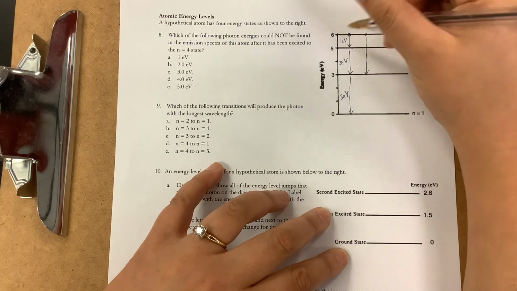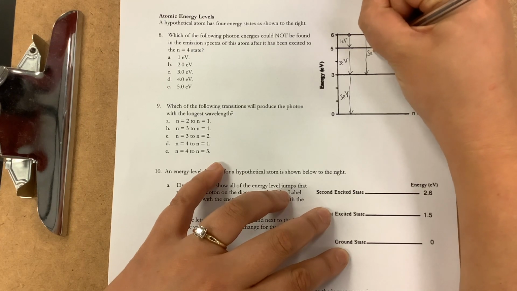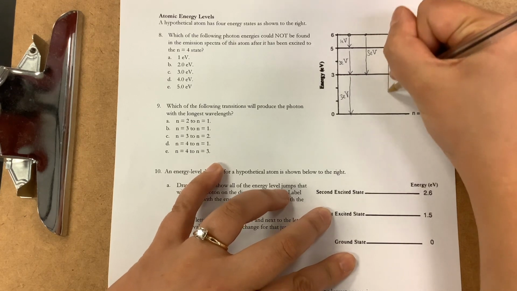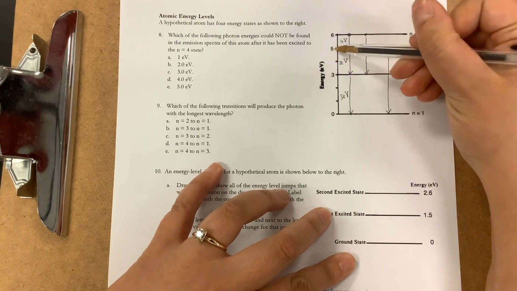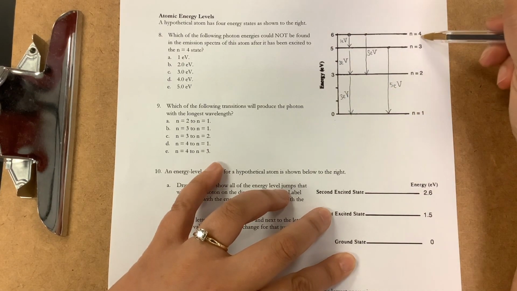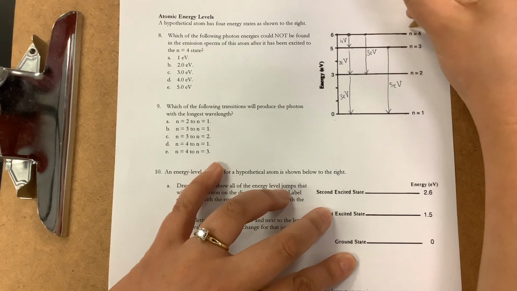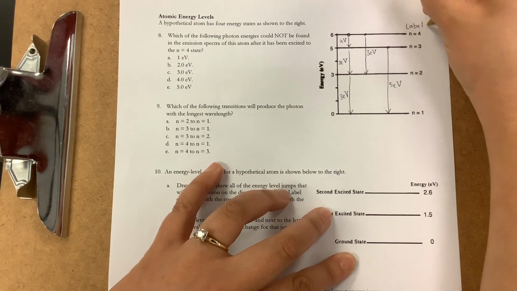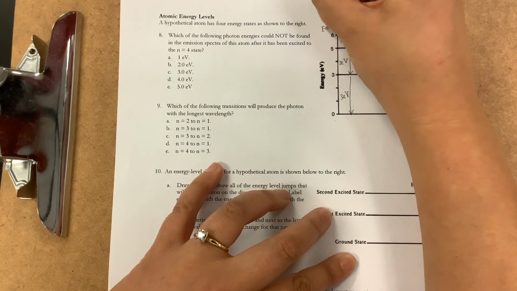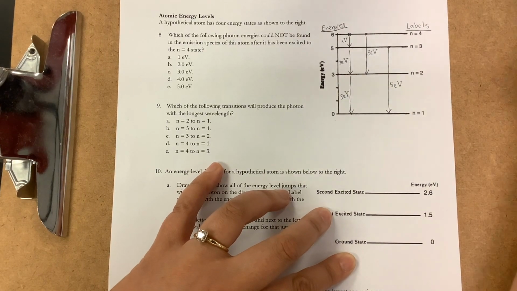It could go from 6 electron volts to 3, so this would be 3 again. It could go from this one all the way to the ground. So if we're going from 5 to 0, that's 5. If you're like, wait, why doesn't it just be like 1, 1, 1, 1? Well, that's because these are the labels. So this side is just labeling the energy level. This left side, these are the actual energies. So if you're like, wait, I got all my energies to be 1, you're looking at the wrong side.